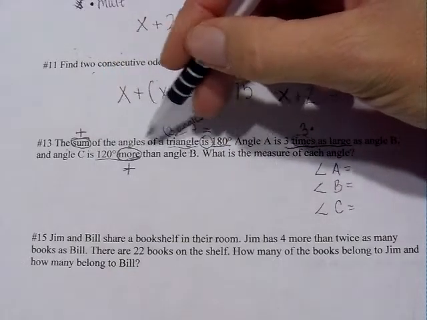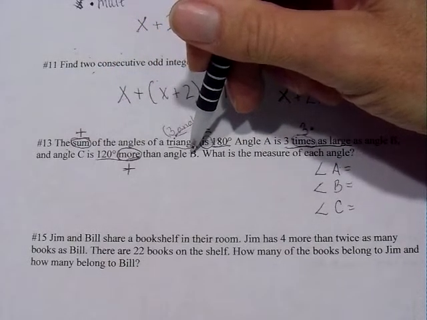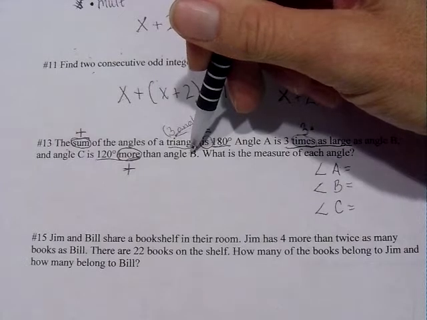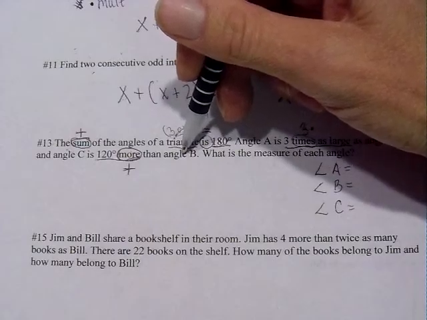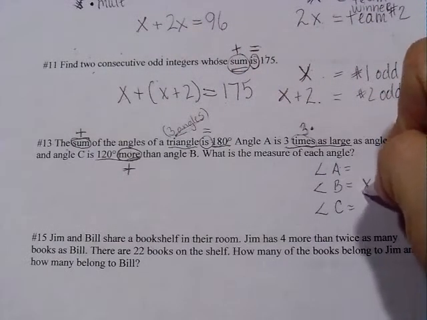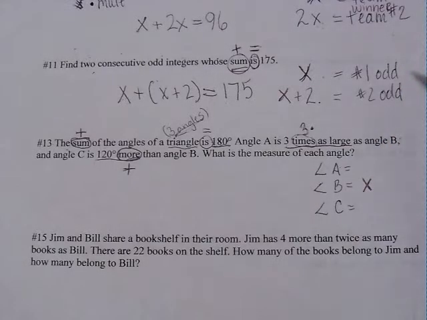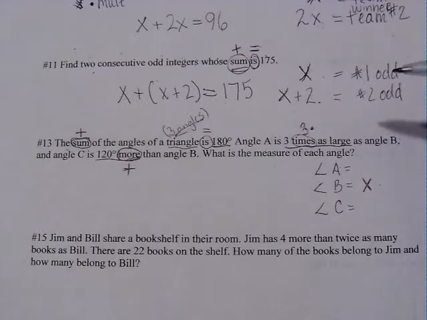But we have both C and A being compared to angle B. We don't have a lot of information on B, so I think we're safe to say that we could make angle B our X variable. And if we make angle B equal to X, now we can compare A and C to that.